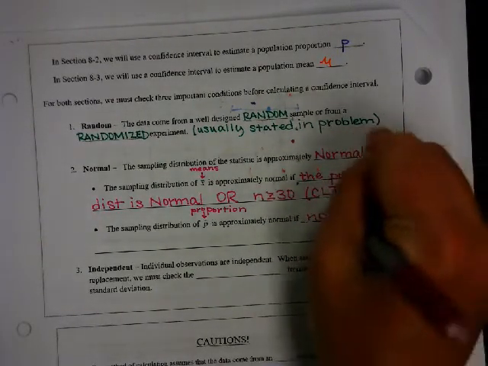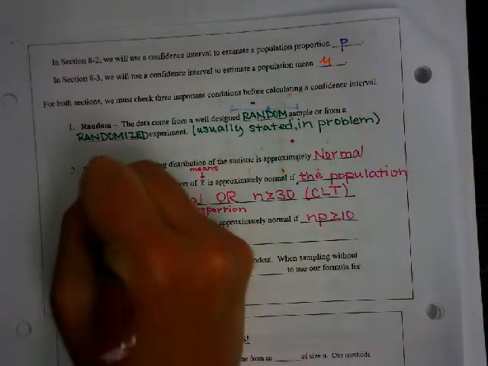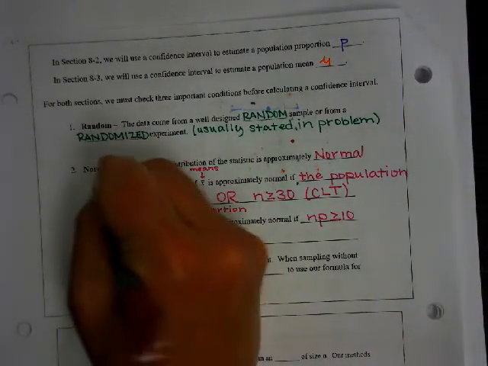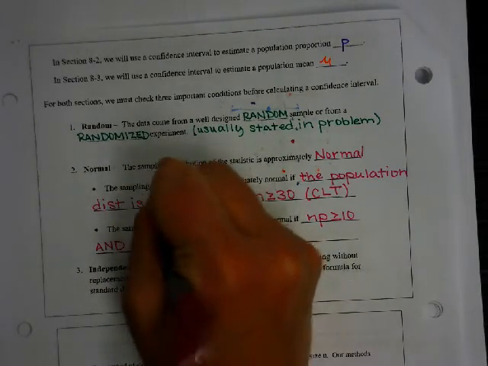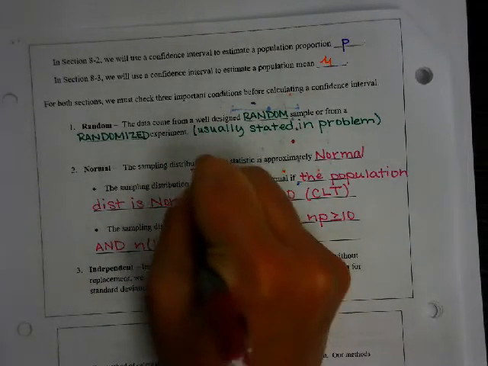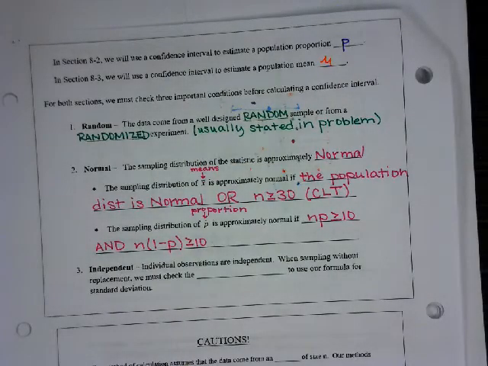So for means, it's an or statement. Either the population distribution is normal or the sample size is big enough. For proportions, it's an and, so we have to show both those things are true. n times p is greater than or equal to 10, n times 1 minus p is greater than or equal to 10.